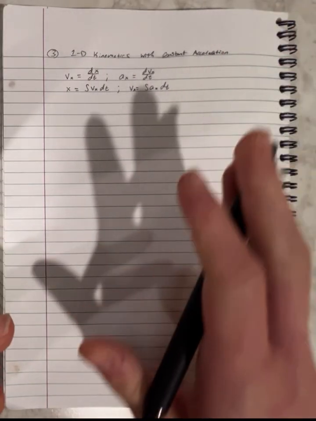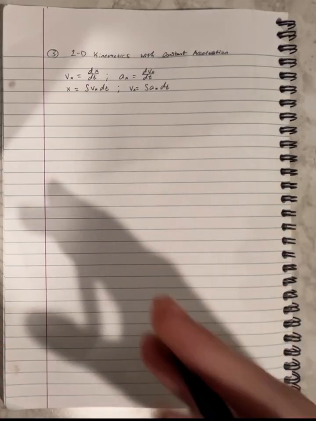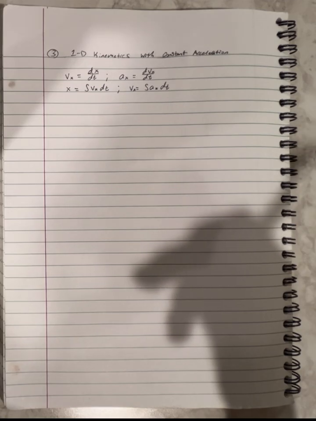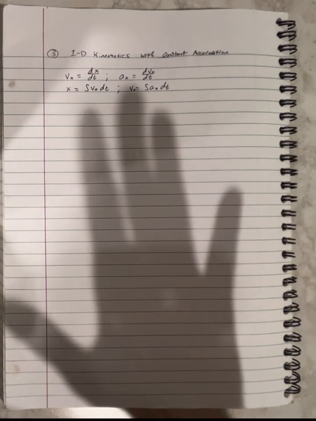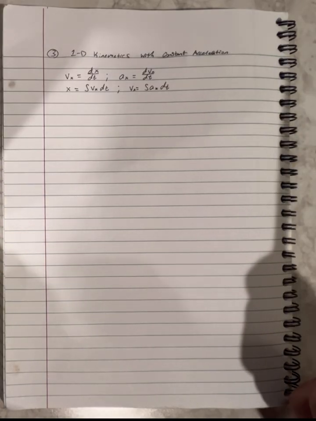Another scenario where acceleration is constant is a constant force being applied to something. That is constant acceleration. So for example, pushing on something on ice, pulling on something, those are constant forces being applied.